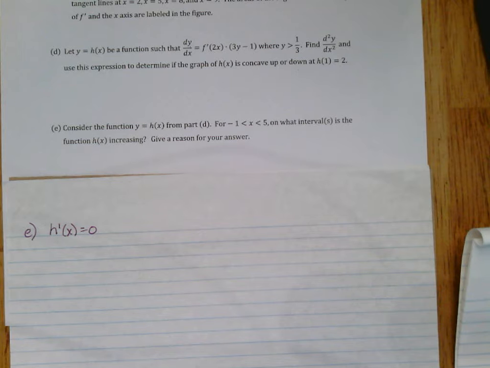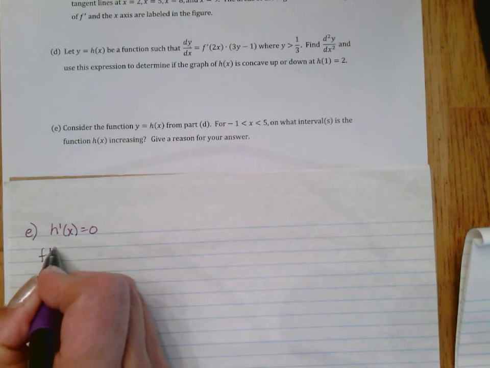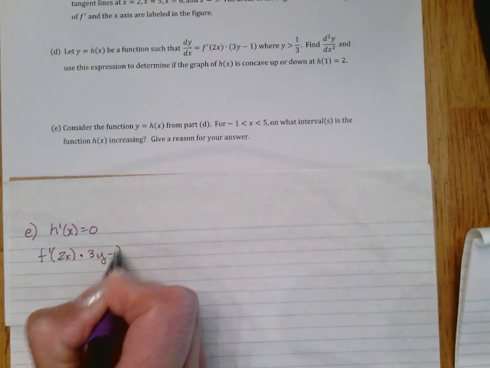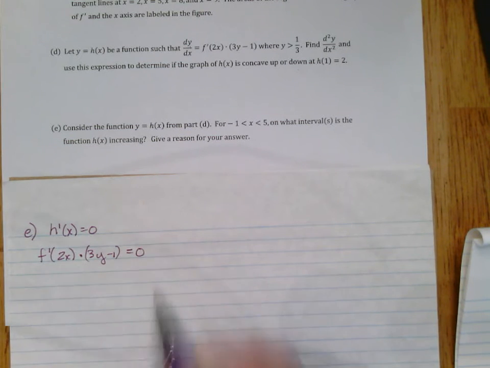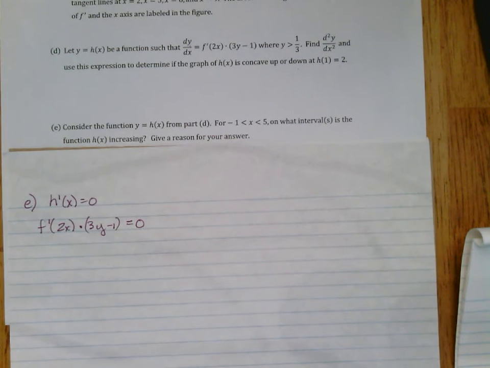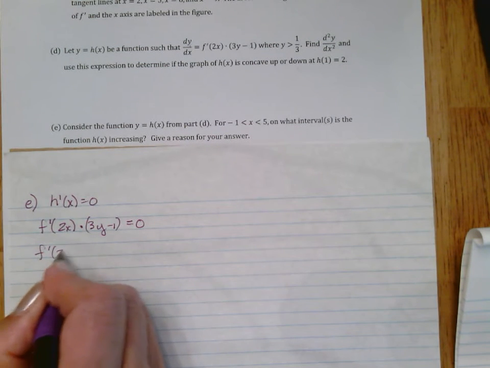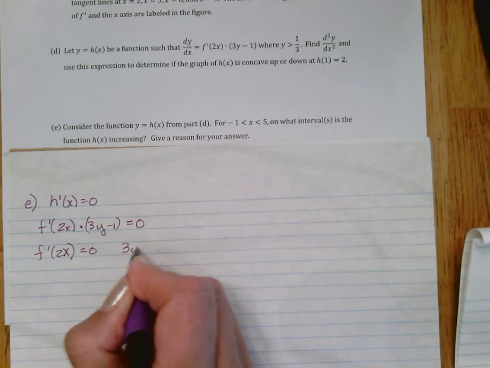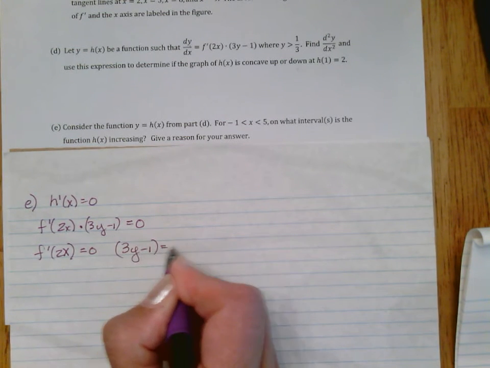So they gave you the derivative of h in part D. So we want to know when f prime of 2x times 3y minus 1 is equal to 0. Well, that means you're going to take each factor and set that equal to 0. So f prime of 2x has to be 0, and then 3y minus 1 has to be 0.